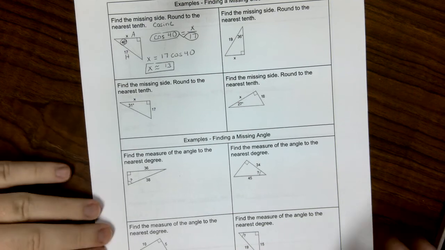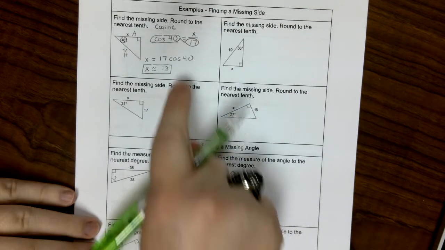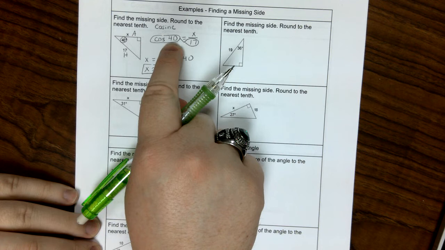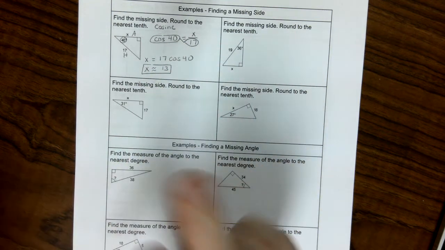And that's it. That's all you have to do. Once you figure out who it is and do this little multiplication, it's a breeze, okay?